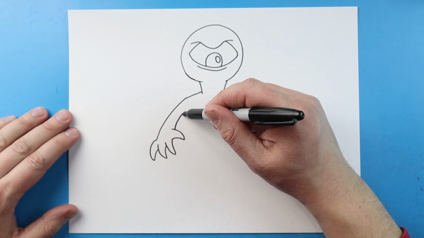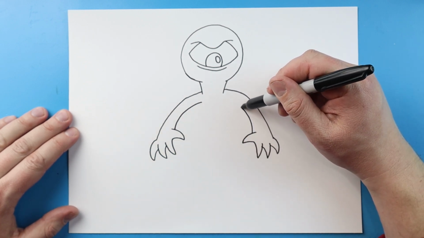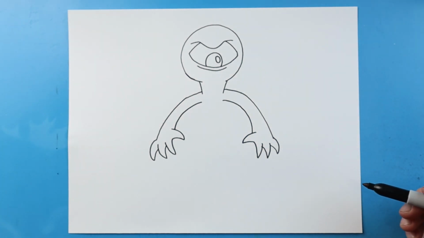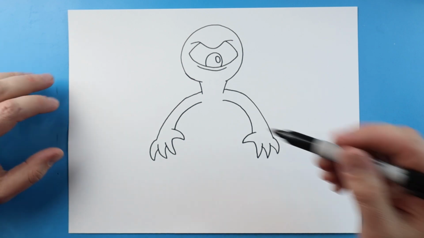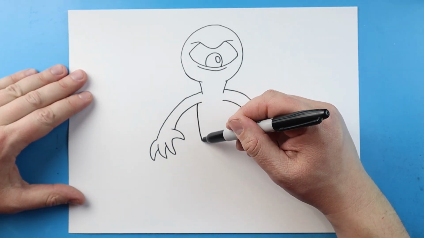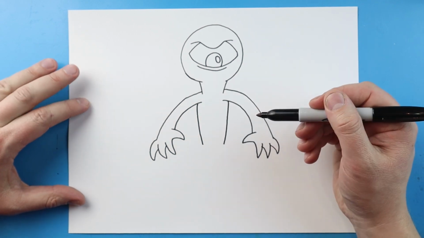Now starting here, I'm going to curve this line back in towards the neck, and we'll do the same thing here. Just curve it in and bring it right up here towards the neck. Now to draw the body, I'm going to draw a line that's going to come down and in just a little bit. Same thing over here, just down and then in.